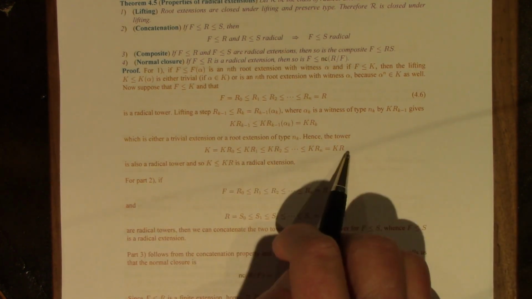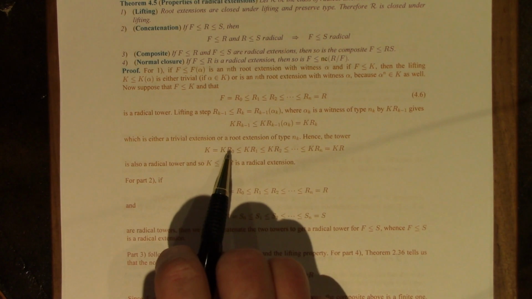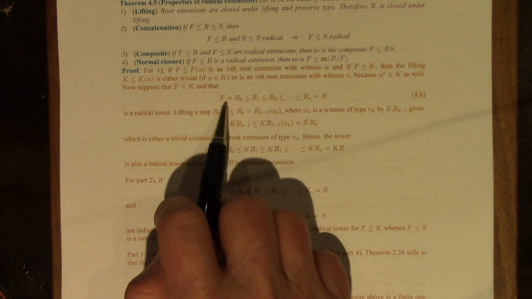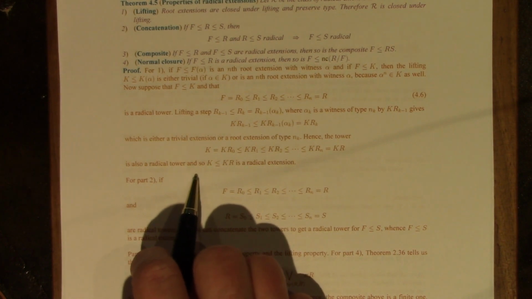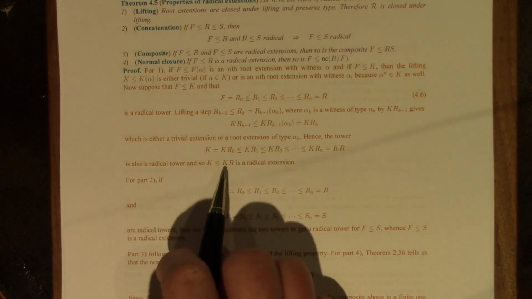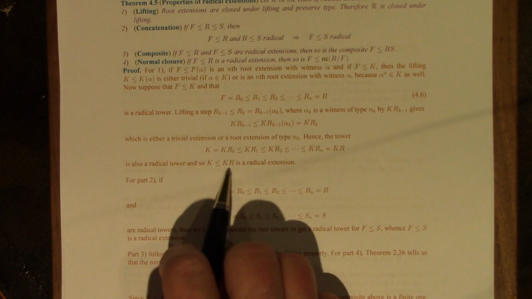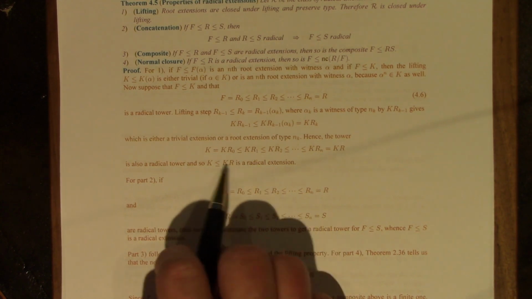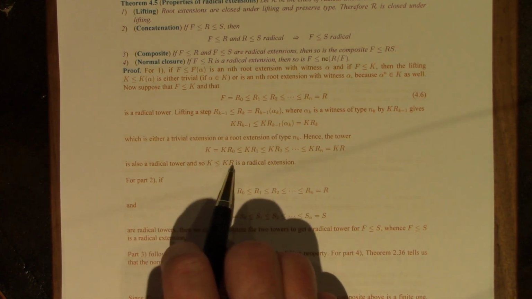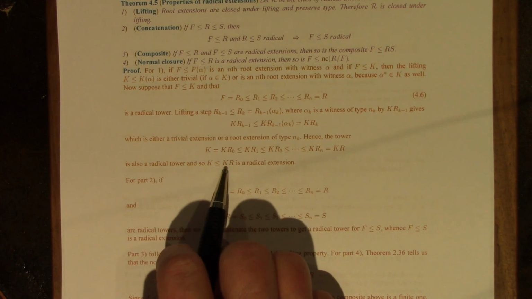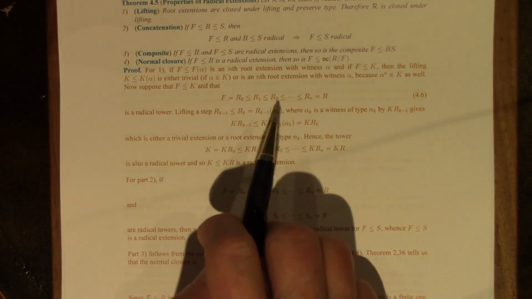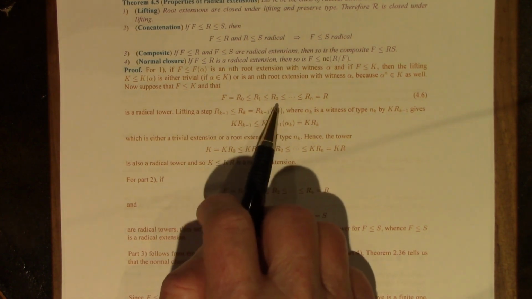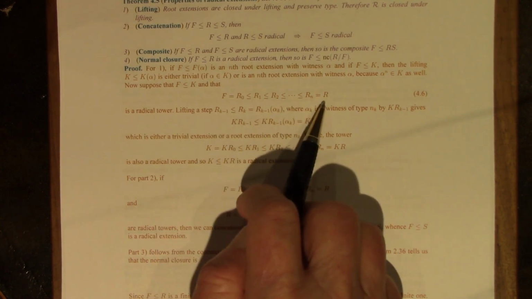So this tower, where we have taken the composite of each of these with K, is also a radical tower. And so KR is a radical extension. That's the lifting of FR by K. So, just to note, we are lifting by different amounts for each step.